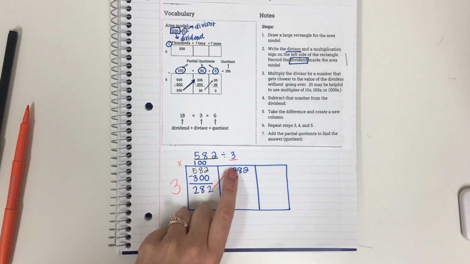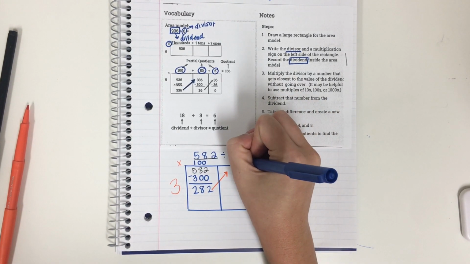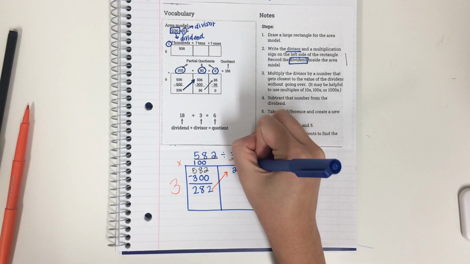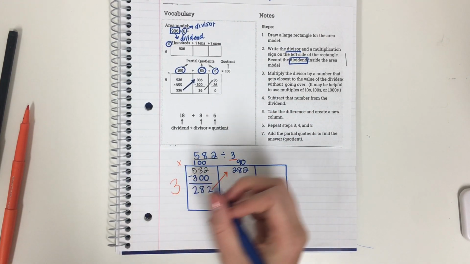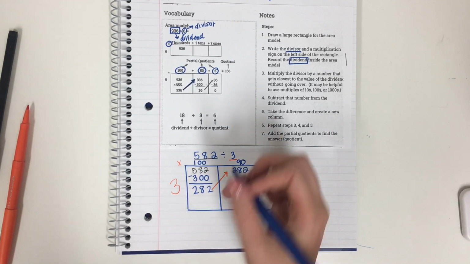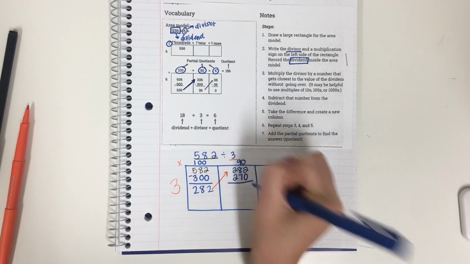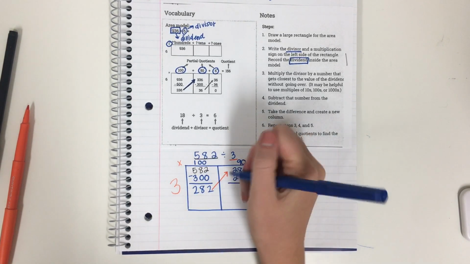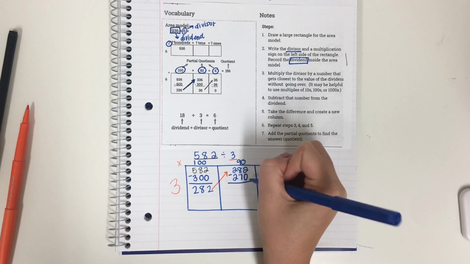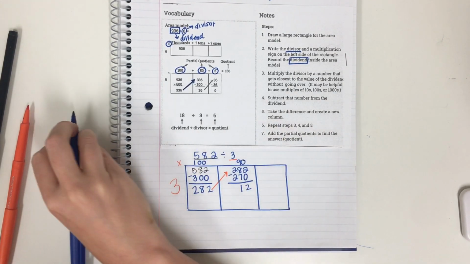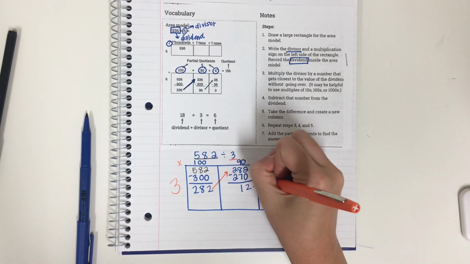Can 3 go into... 3 times 9 would be 27, so we could do 90, right? 3 times 90 is 270. That's pretty close. We gotta subtract. 2 minus 0 is 2. 8 minus 7 is 1. Bring that number up.